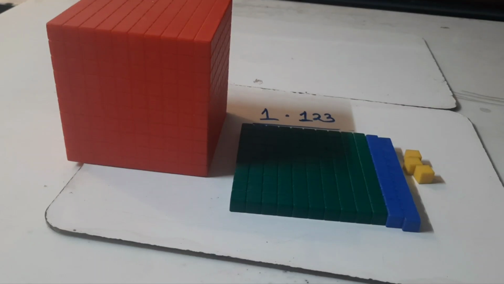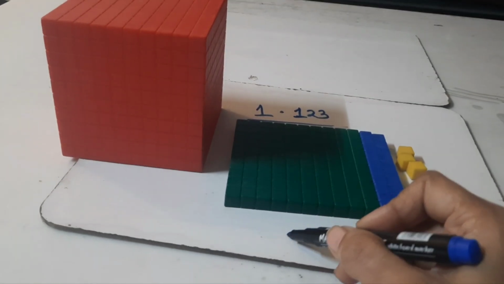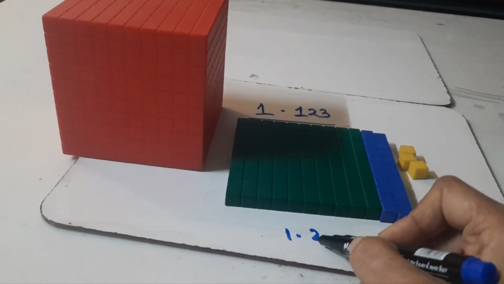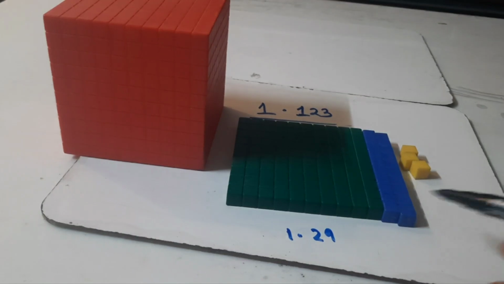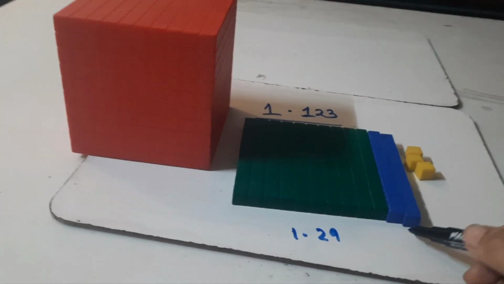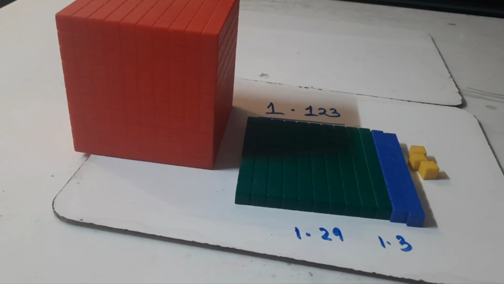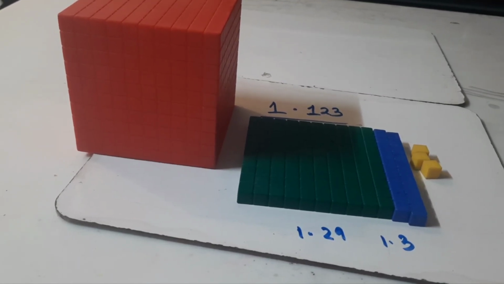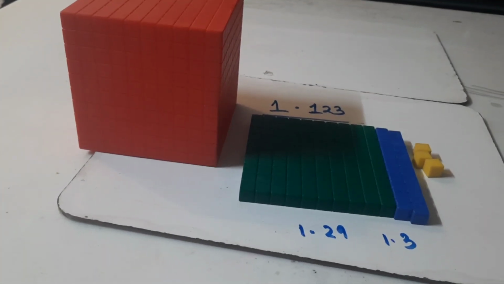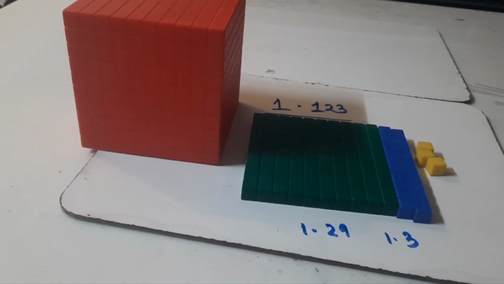So tell me now, which is the greater decimal and which is the smaller decimal, 1.29 or 1.3? Think and answer me in the next class. As you have already visualized the concept of decimal, I hope your decimal concept is now clear. So let's see how far you have understood this concept.